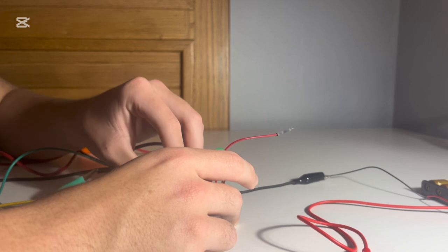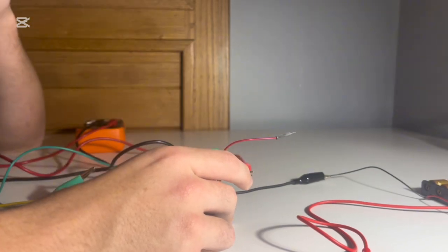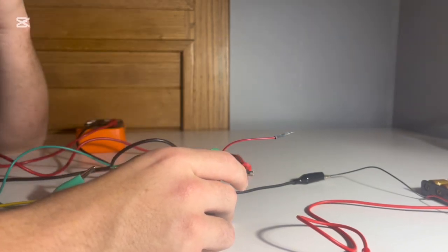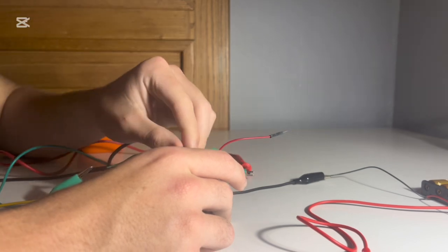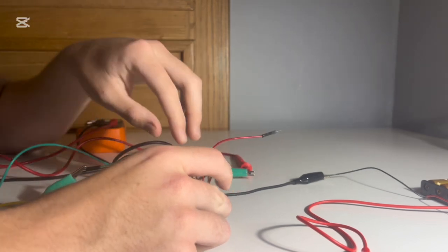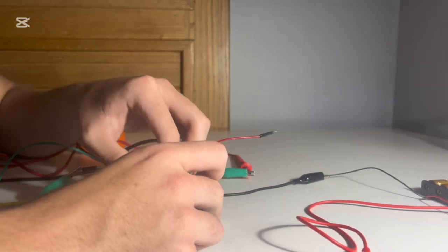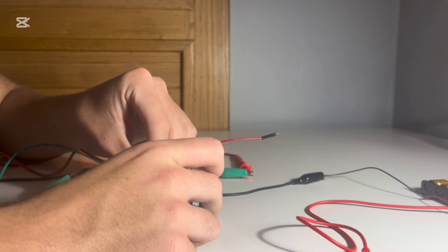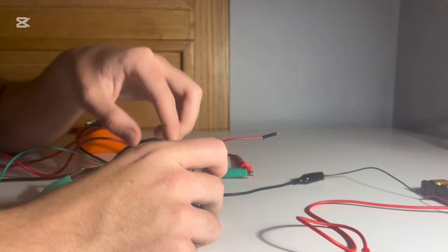This is because the sum of the currents in both branches is the same as the current in the main circuit. That is, before and after the circuit splits into two branches, current in equals current out.